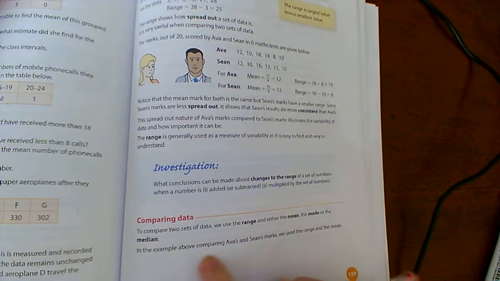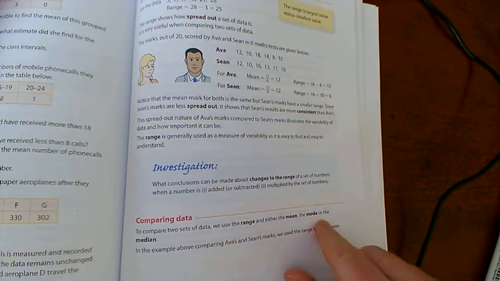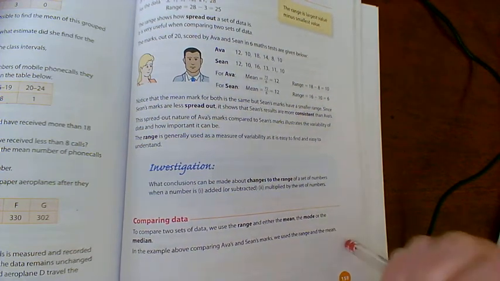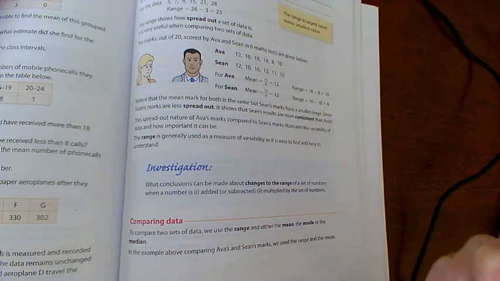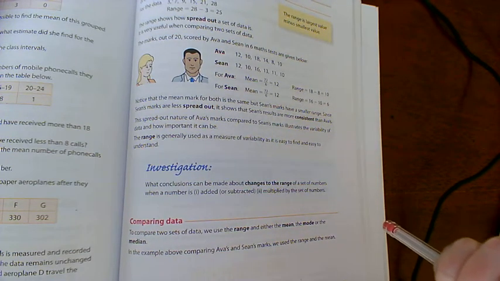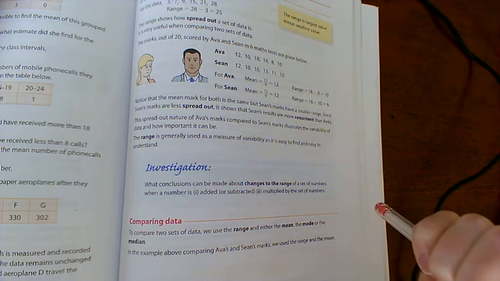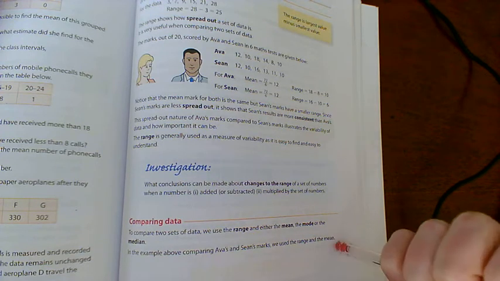What I want you to do is take down the subheading range and what it means. If you're ever asked to compare two sets of data, we use the range and either the mean, the mode, or another average to explain. You might say, on average, someone scores more in a match, but the range is very spread out. Their data is very spread out.